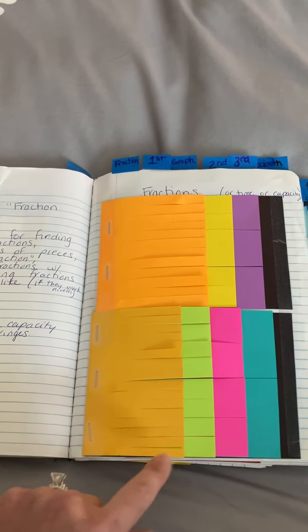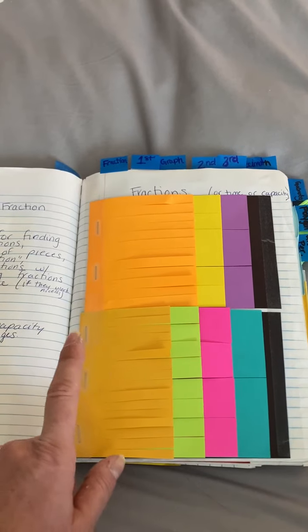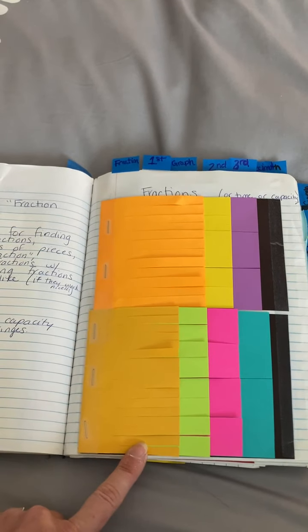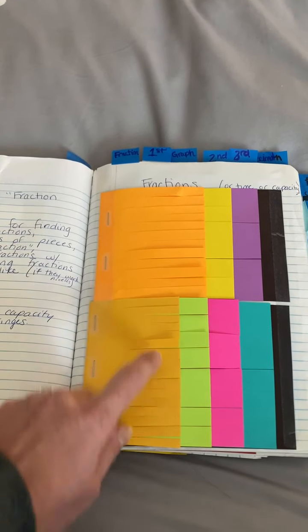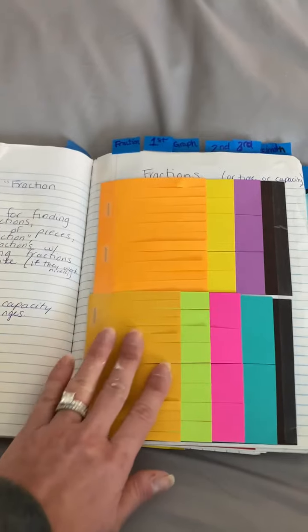16ths is really hard for the kids, and actually, unless you're teaching 3rd grade or something, you probably wouldn't need the 16ths. But even with my 3rd and 4th graders, it was hard for them to cut the 16ths because, as you can see, they're really little fringes there.